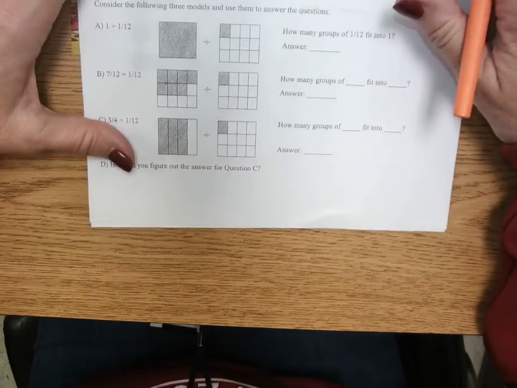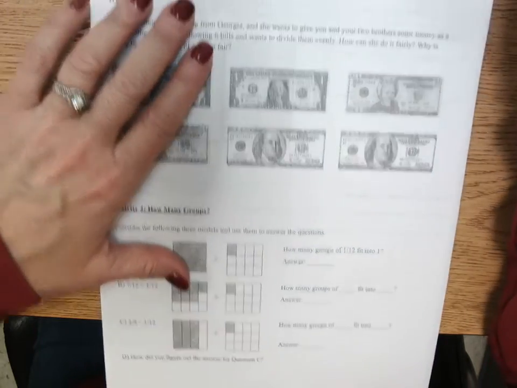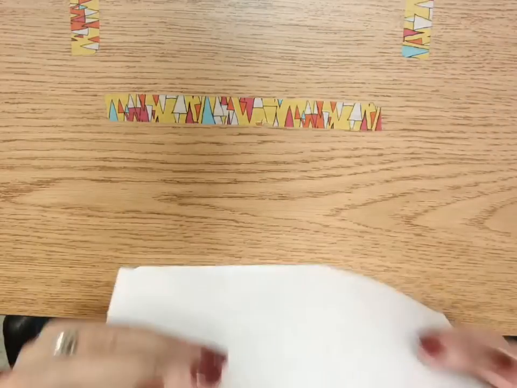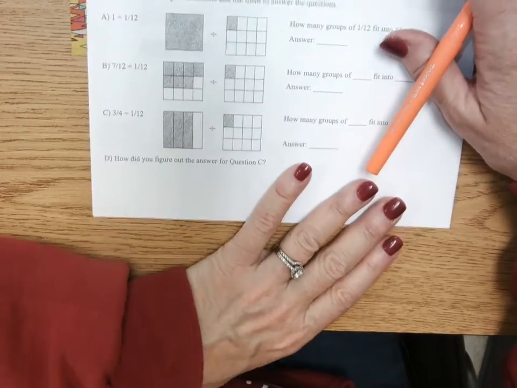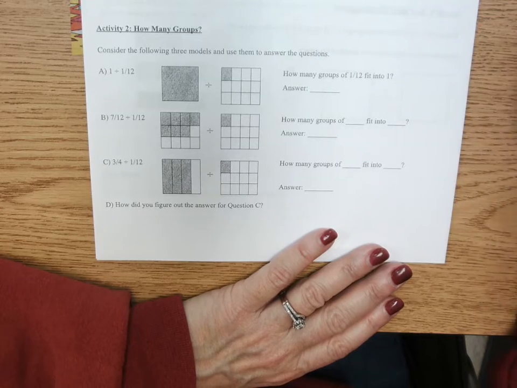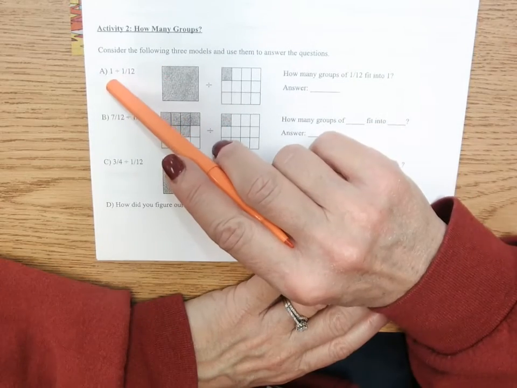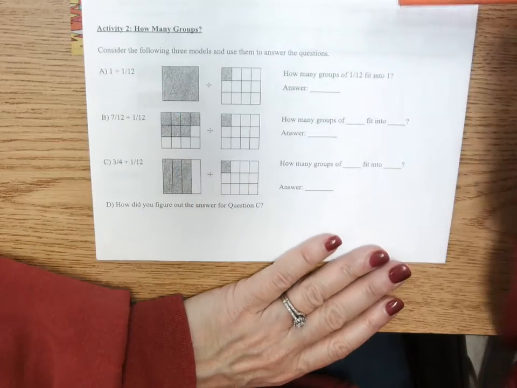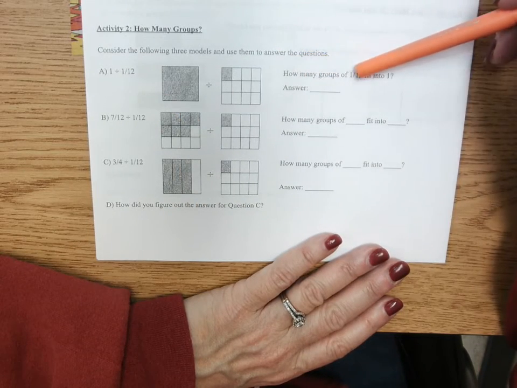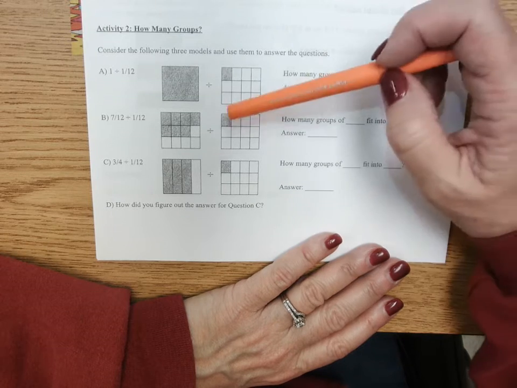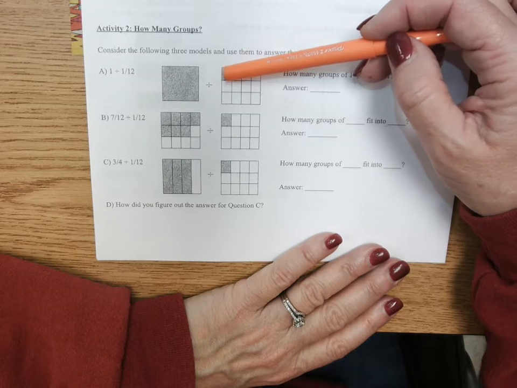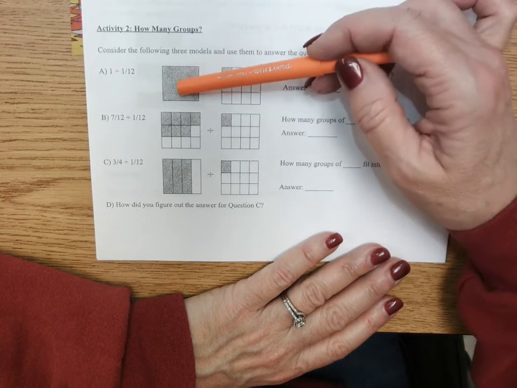All right, but today's lesson is creating common denominators with models, and so that's what we're going to spend most of our time on. So the first picture here says, considering the following 3 models, use them to answer the questions. So this problem says 1 divided by 1/12. And what they're really asking you when you see that is how many groups of 1/12 will fit into 1. So if I look at this picture, which is the 1, and I look at this picture, which is the 1/12, I'm asking how many of these little itty bitties will fit into this.